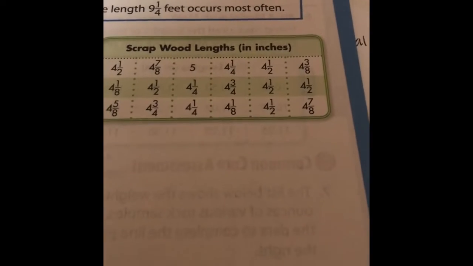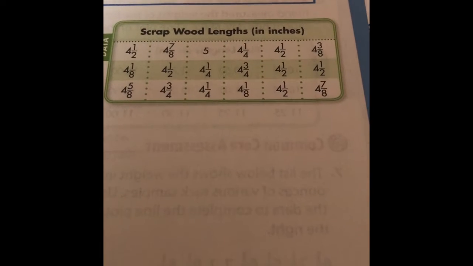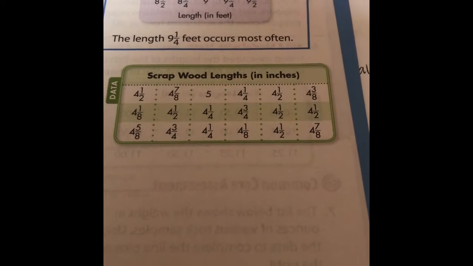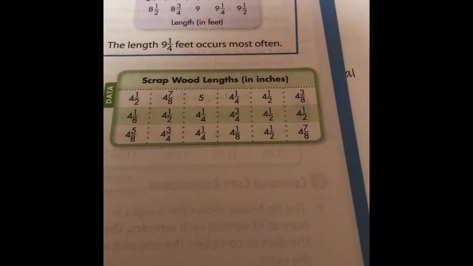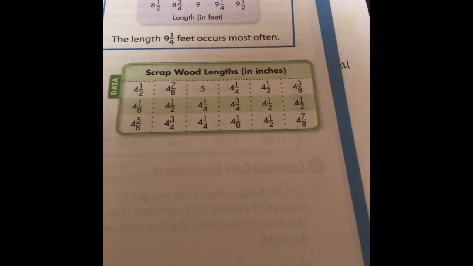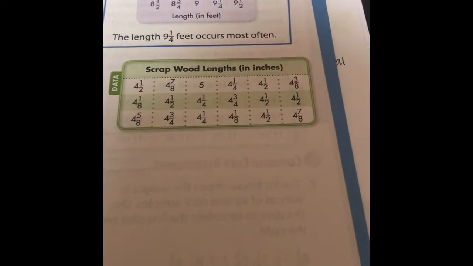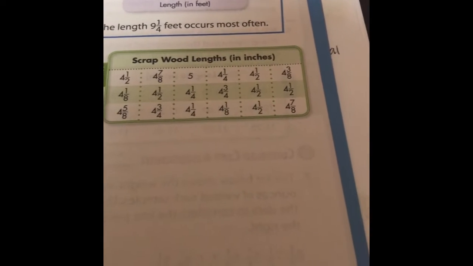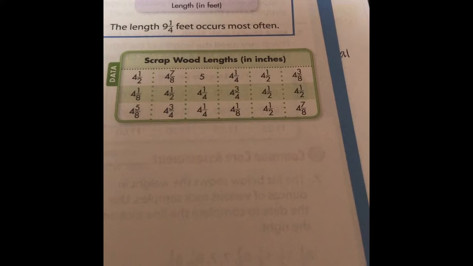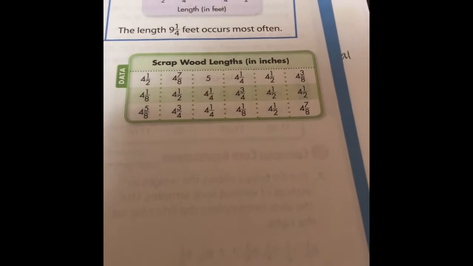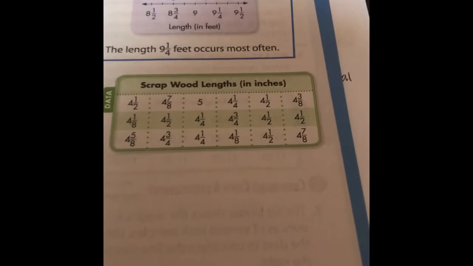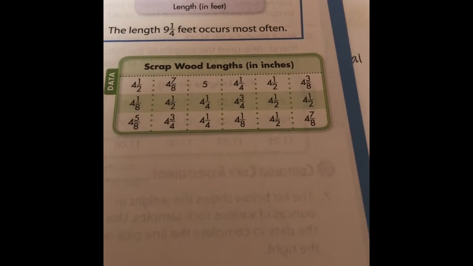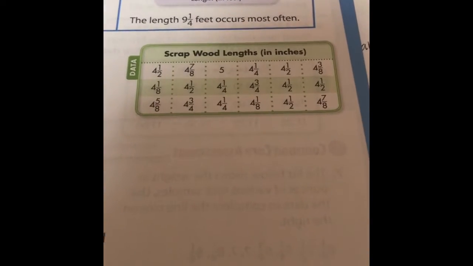And then 4 3/8. I think I only see 1. 4 1/2 or 4 4/8. So there's 1, 2, 3, 4, 5, 6. I see 6 of them. 4 5/8. I think I only see 1, and I'll find out later if I'm right or wrong. 4 3/4 or 6/8. 3/4 is the same thing as 6/8. So 1, 2. I think I see 2. 4 7/8. I see 1, 2. And 5, I see just 1.